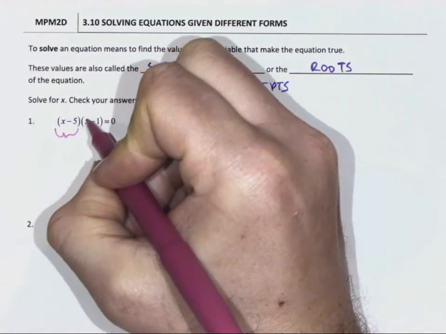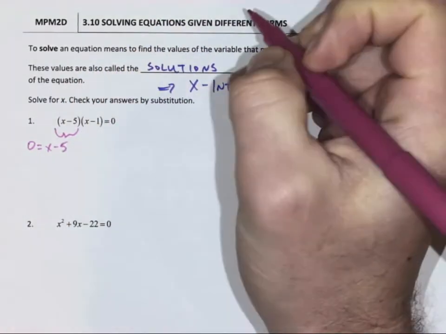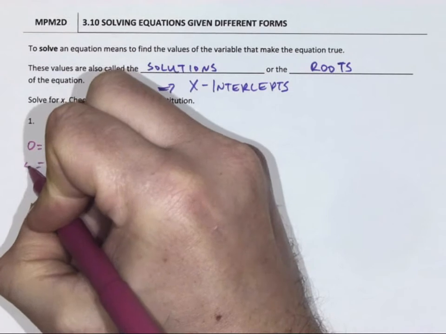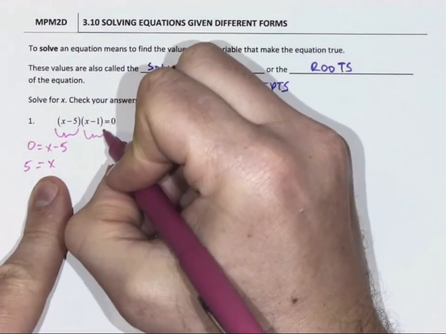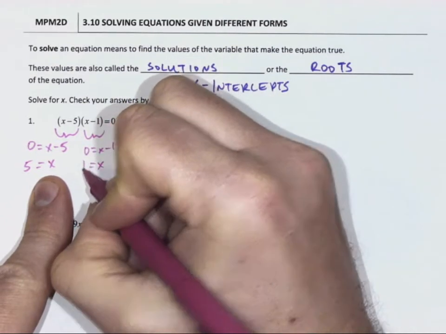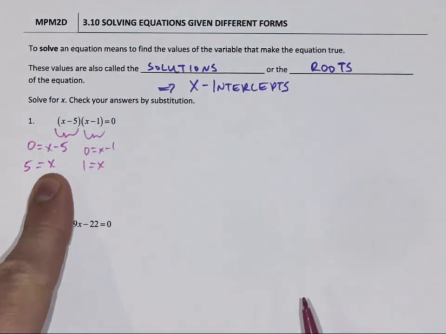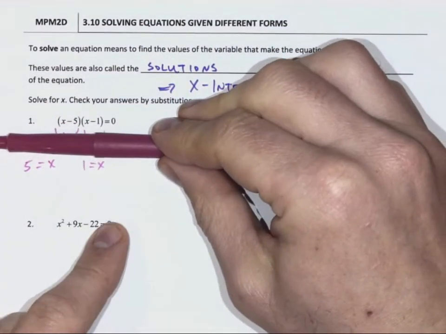So what would x have to be to make this bracket equal to 0? We set it equal to 0. One of our solutions is x equals 5. From here, x equals 1. If we recognize that right off the bat, we have our solution.